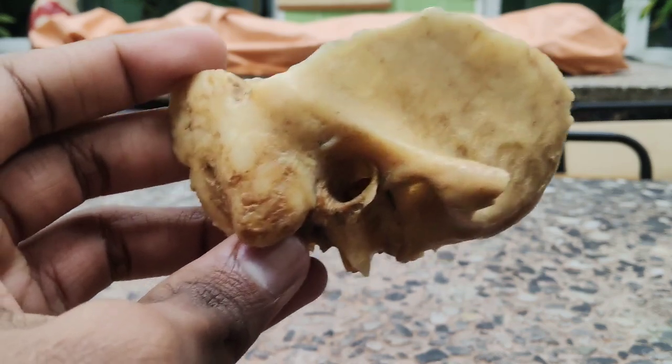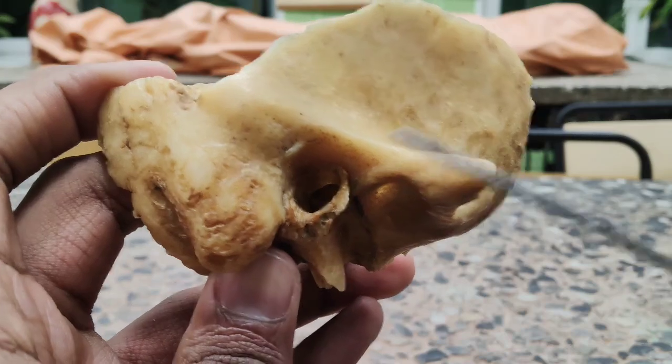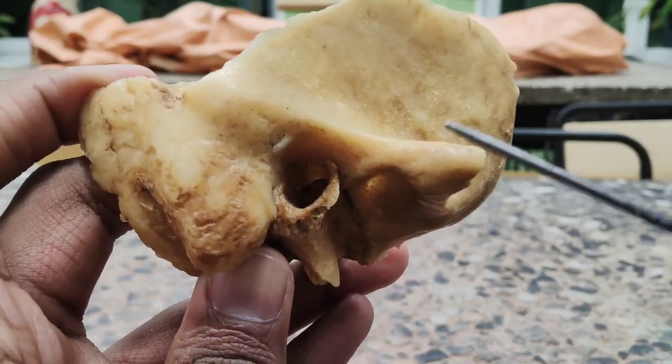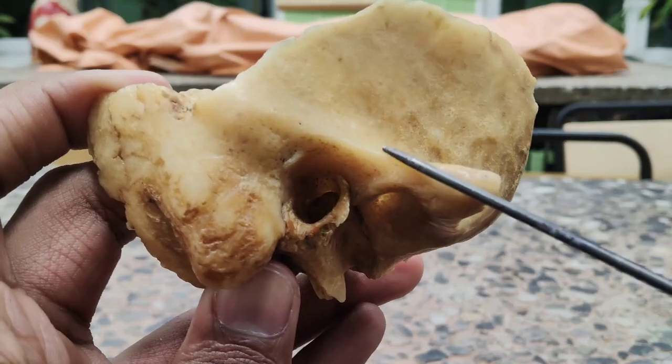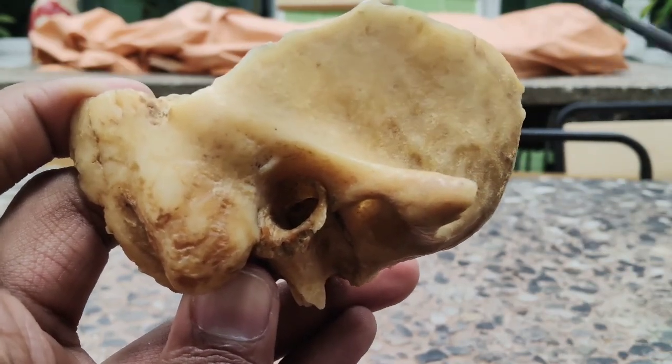This is os temporalis, and you have to hold it in a way that processus styloideus is left or right. And how to identify is processus zygomaticus. This processus zygomaticus, it's tending towards the right side. So this is dexter os temporalis.